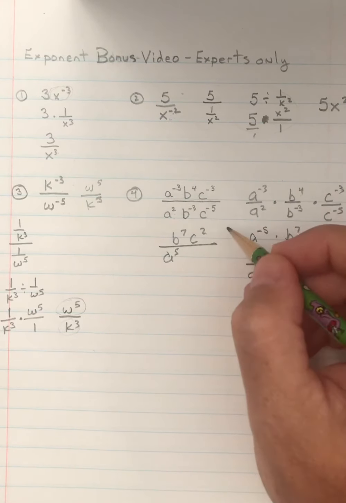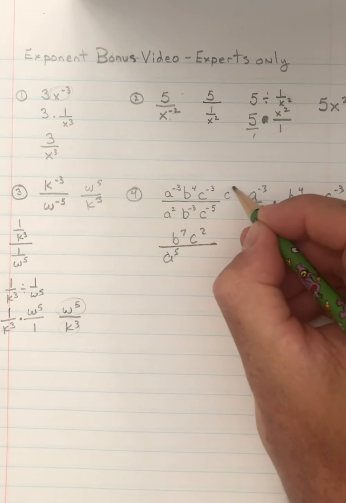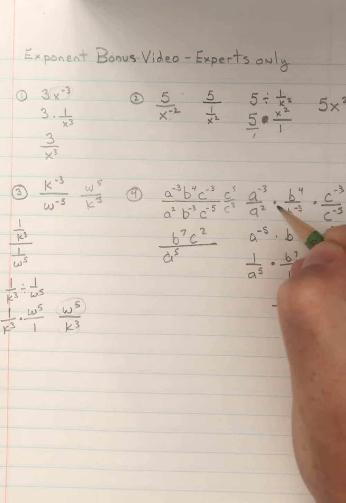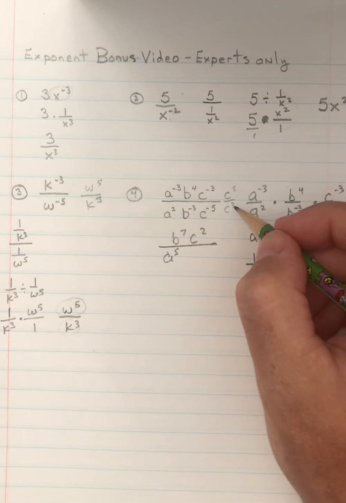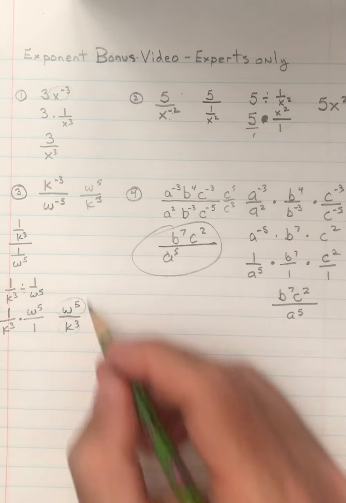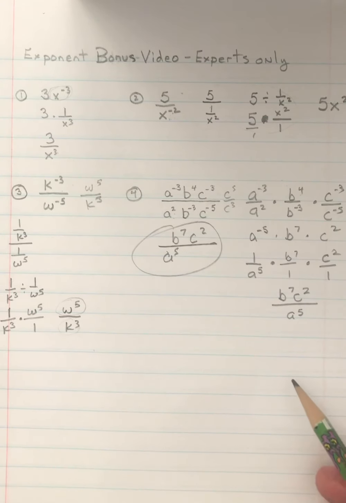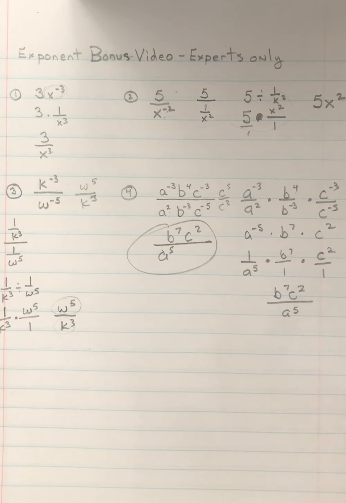Okay, you could move both of them if you wanted to, and then it would be c to the 5th over c to the 3rd. However, that's going to come out to be c to the second. So either way, I think the shortcut is faster. I'll let you choose. I don't mind if you write it out.